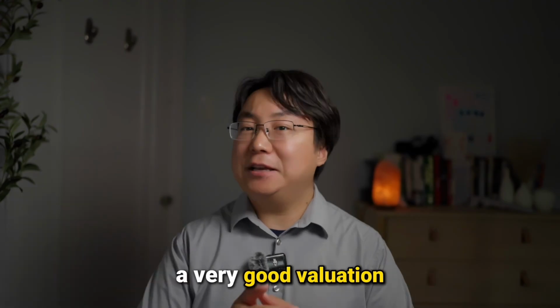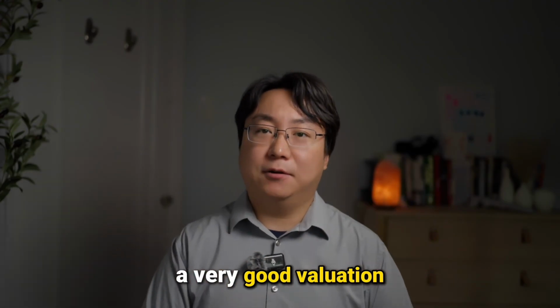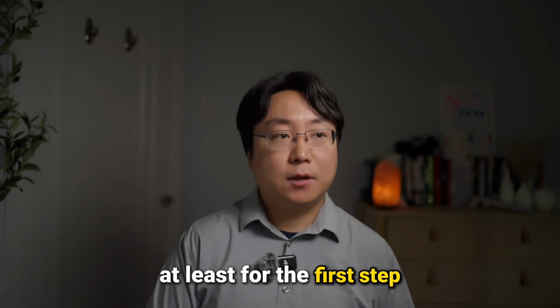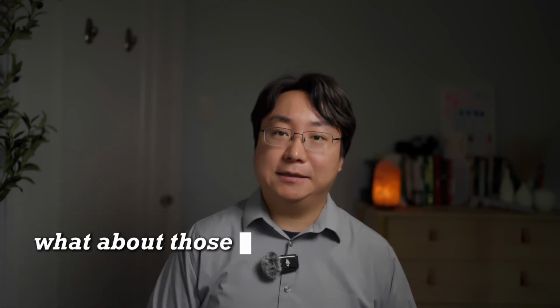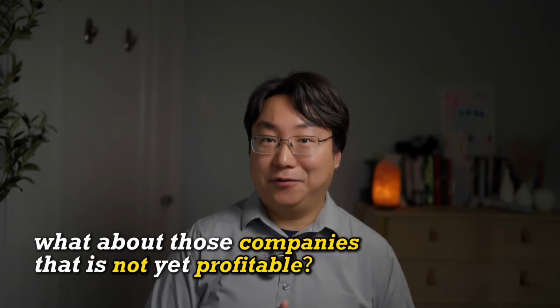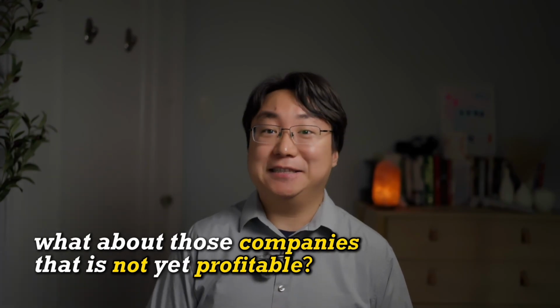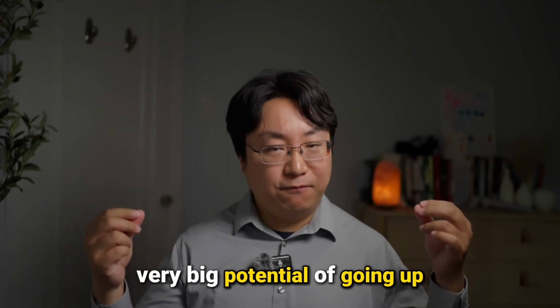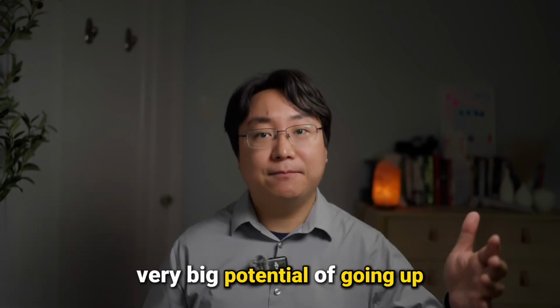Okay, you may think it's a very good valuation system for selecting stocks, right? At least for the first step. What about those companies that are not yet profitable, which means their PE is negative? And a lot of those companies have a very big potential of going up.